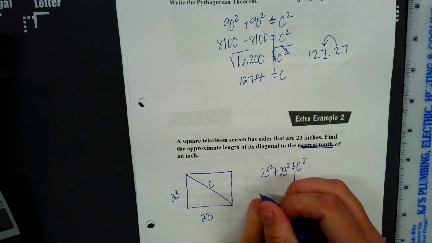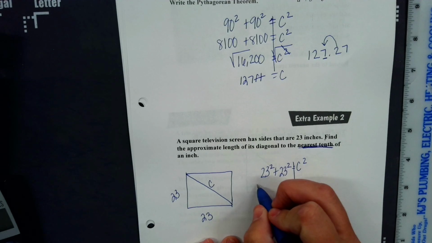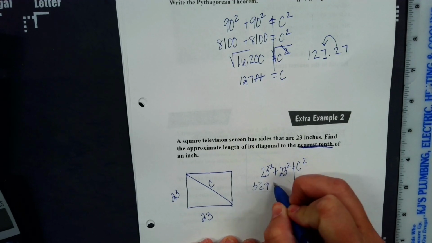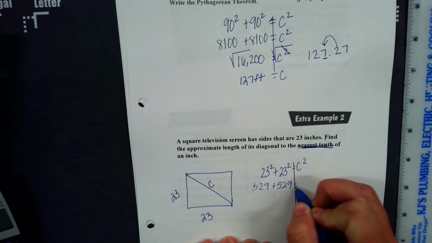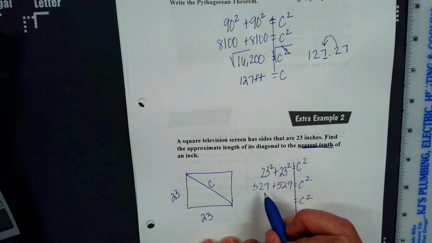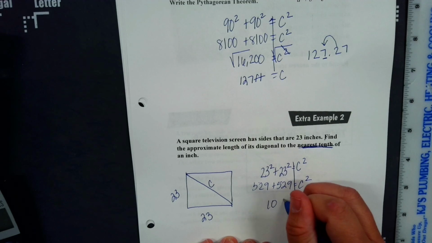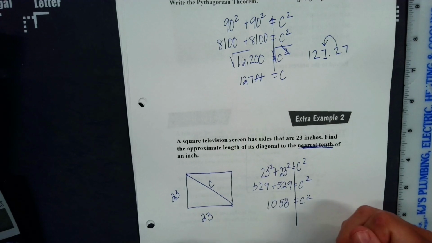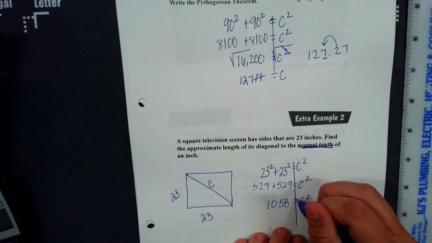What's 23 squared? So now I'm going to add these two together. And I want everyone again, don't say the answer out loud, do your square root.